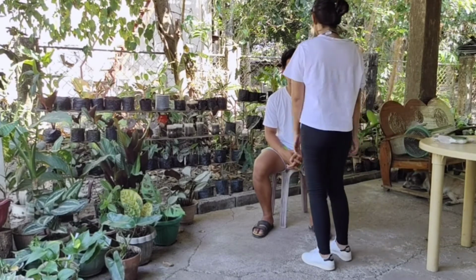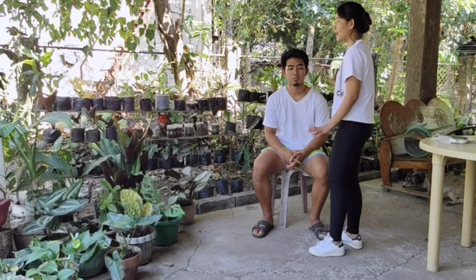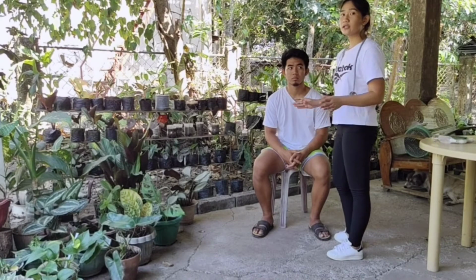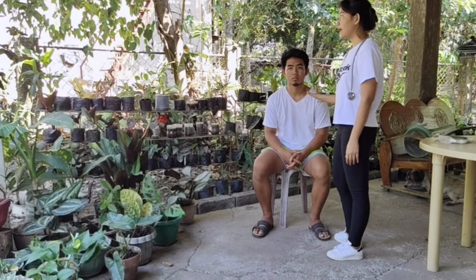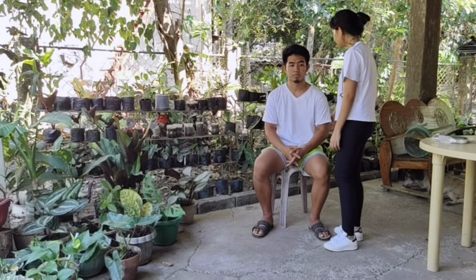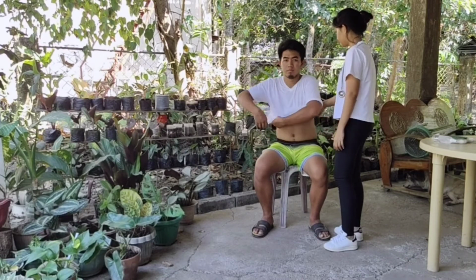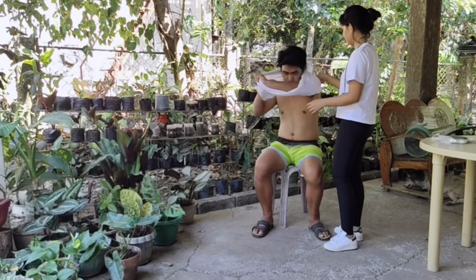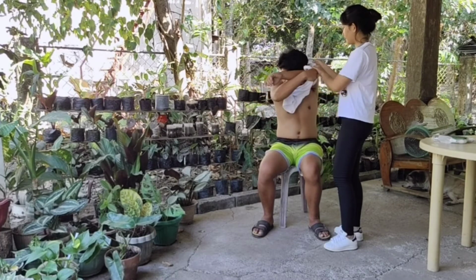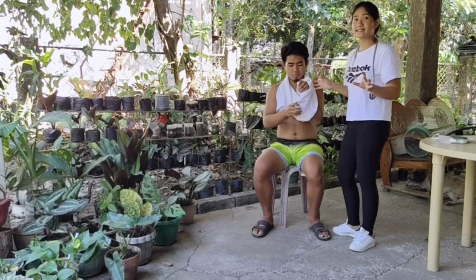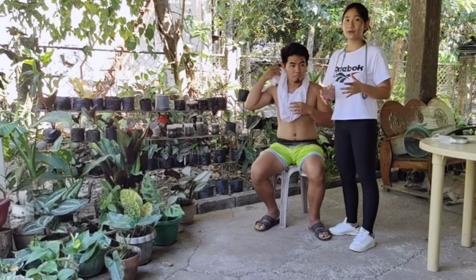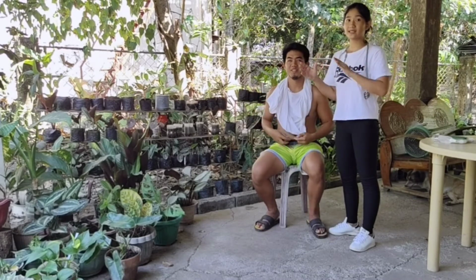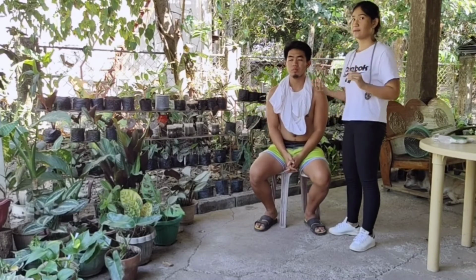First, have the client remove any clothing from his waist up. Okay, so tanggalin na po natin yung clothing. Okay, then next is to explain to the client why it is necessary to expose the entire chest during the examination.